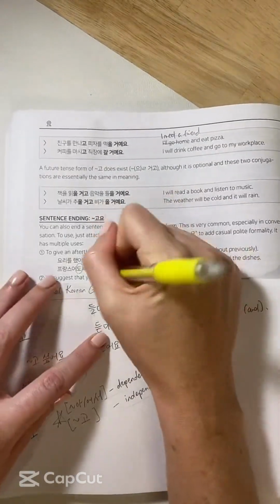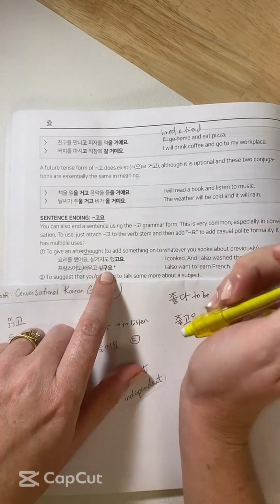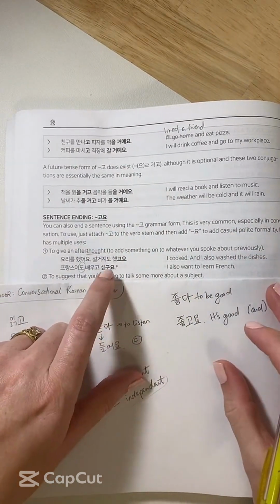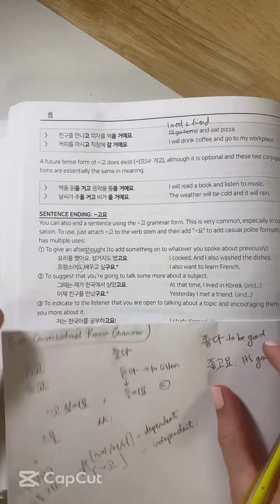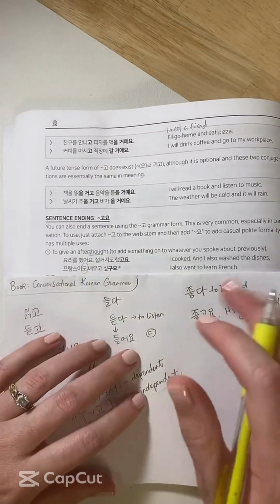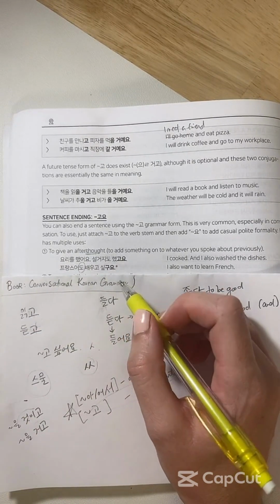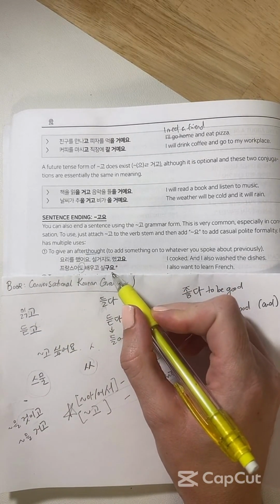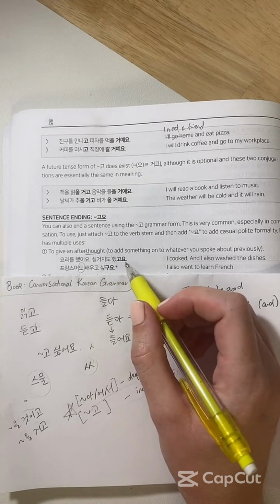Now, notice how this 고요 has changed to 구요. This is another very common thing. I have a little note about it at the bottom here. Basically, when you change it to 구요, it's not technically proper grammar, but it's very common to use, particularly with younger people and particularly in conversation.